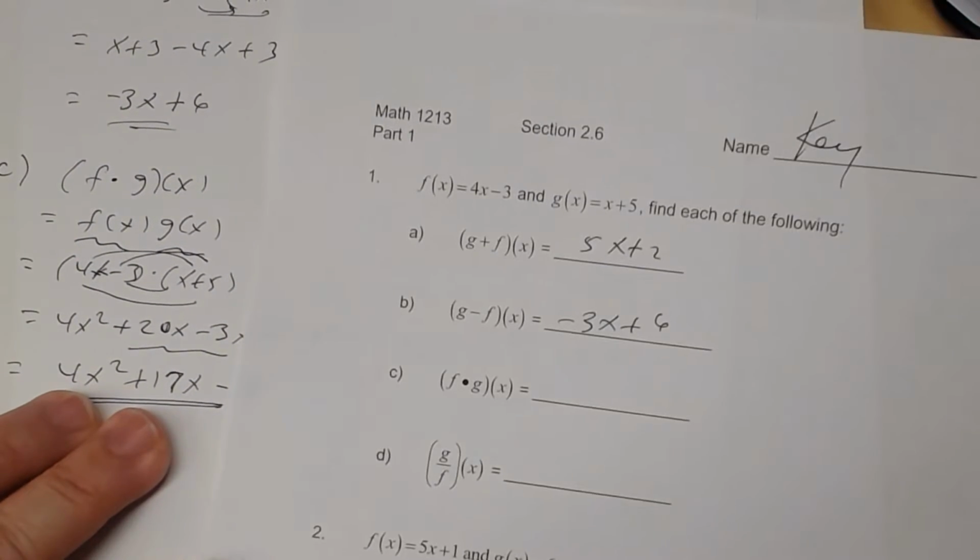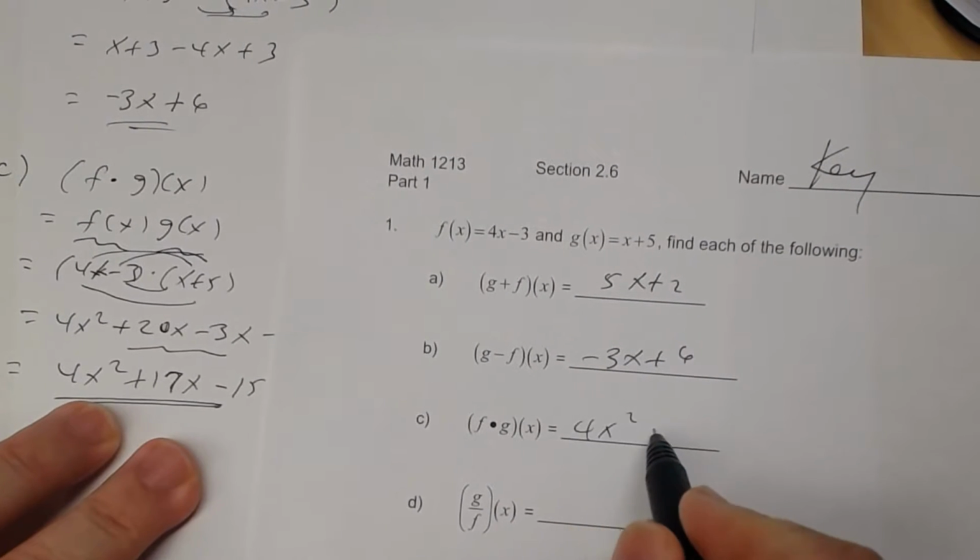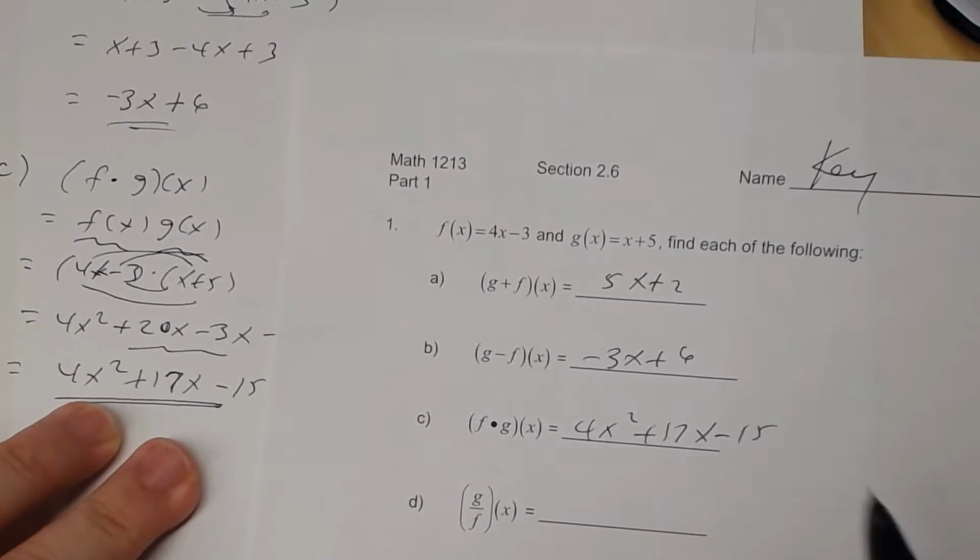So f times g at x, you're going to put this trinomial there. So right here, in the blank, you're going to say 4x squared plus 17x minus 15.